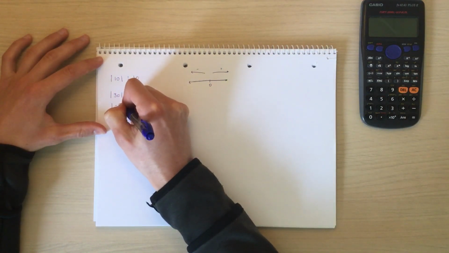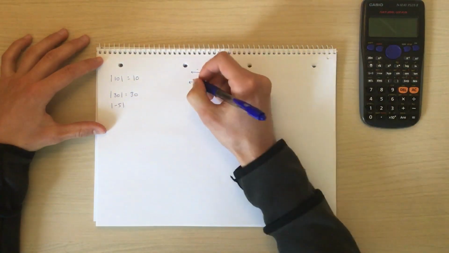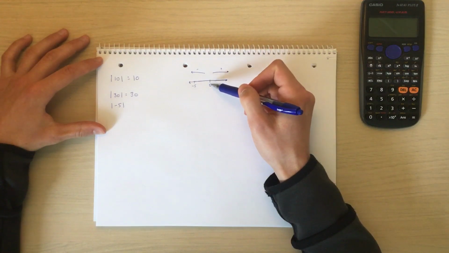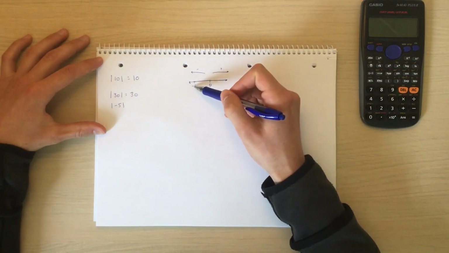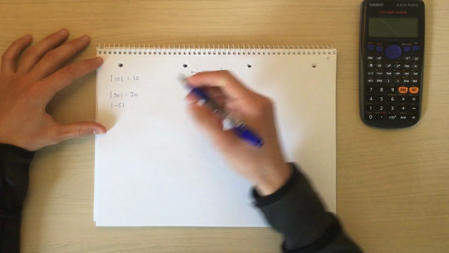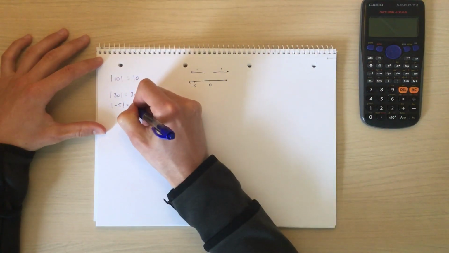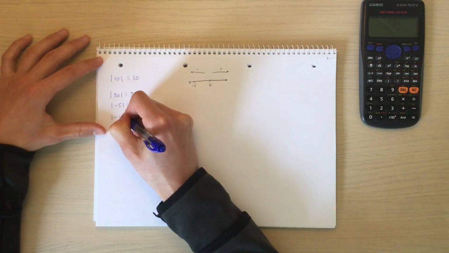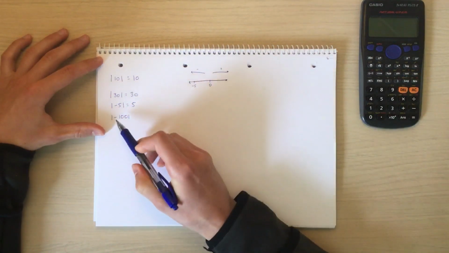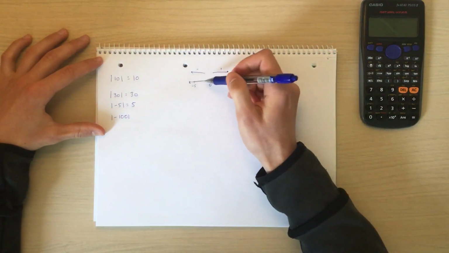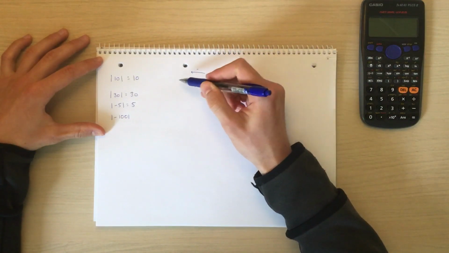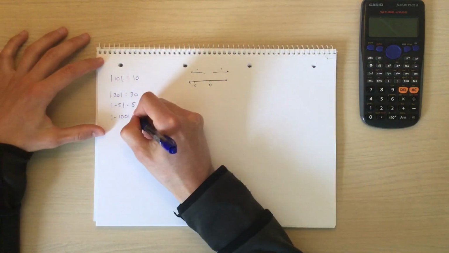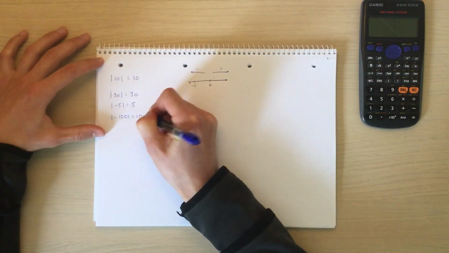What if it's negative 5, the modulus of negative 5? So picture this, we have negative 5 here. How many units must we go from 0 to get to negative 5? Well, we must travel 5 units, so it's going to be 5. What about if it's negative 100? So the modulus of negative 100. To get from 0 to negative 100, how many units do we have to travel? We have to go 100 units.